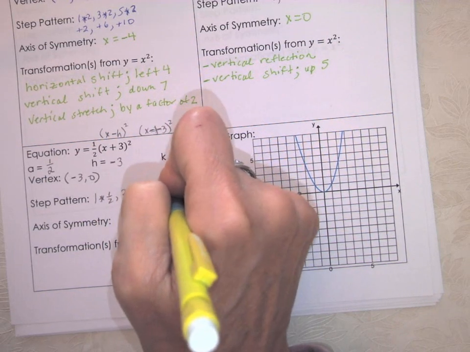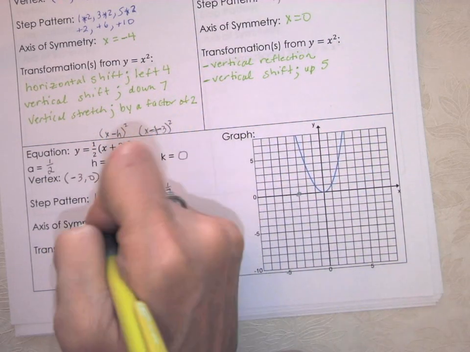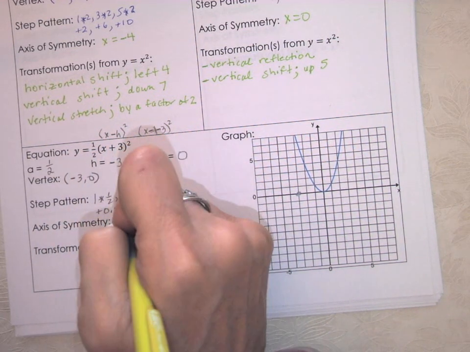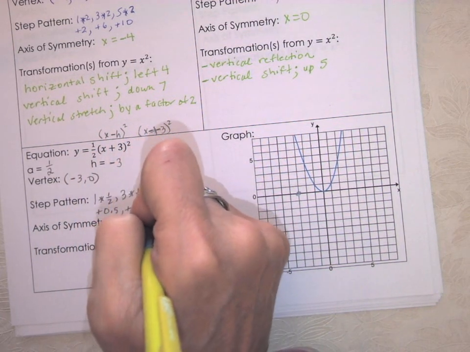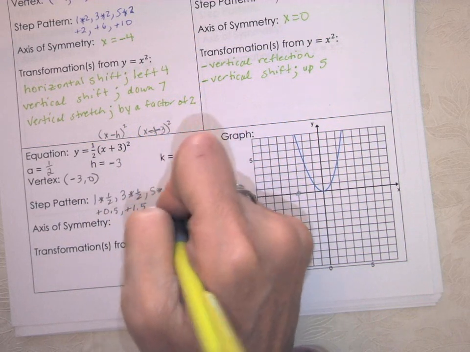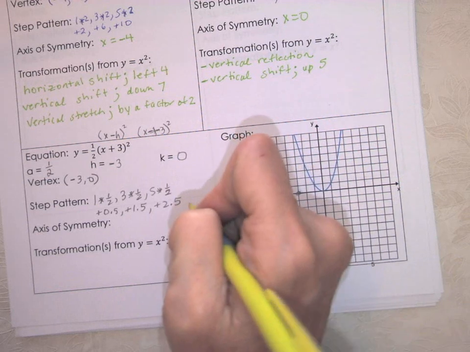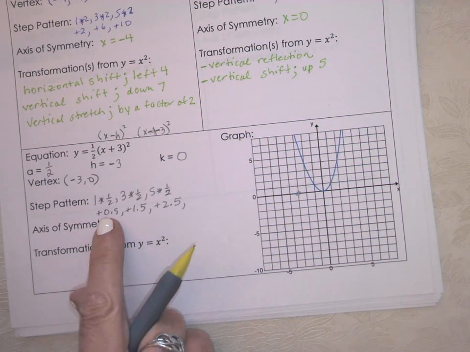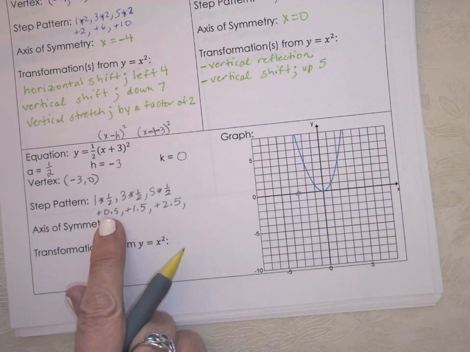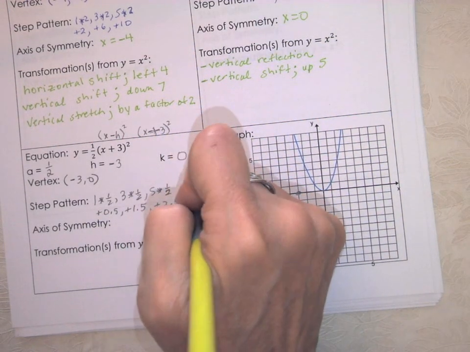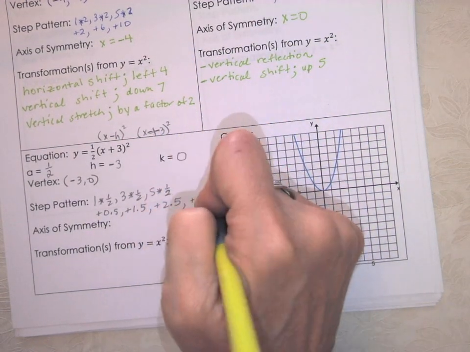Well, or we can think of it as positive 0.5. 3 times 1/2 is 1.5, so positive 1.5. 5 times 1/2 is positive 2.5. And then if we kept going, you can already see the pattern. Plus 0.5, plus 1.5, plus 2.5, plus 3.5 would be the next one.